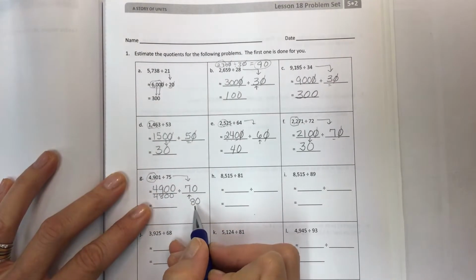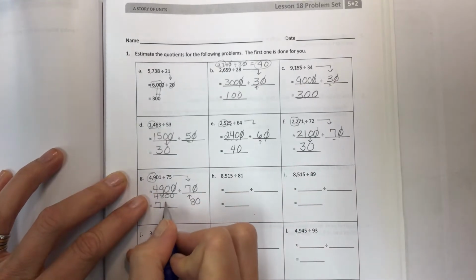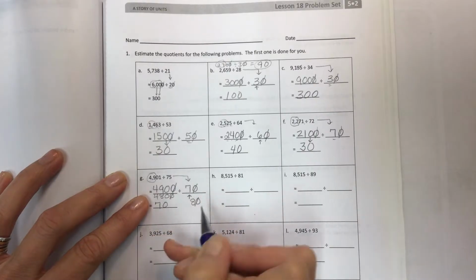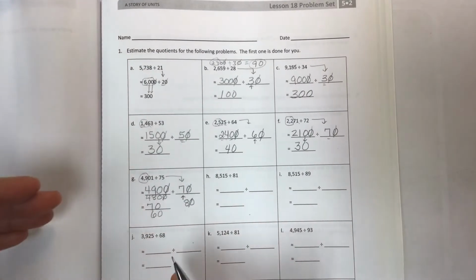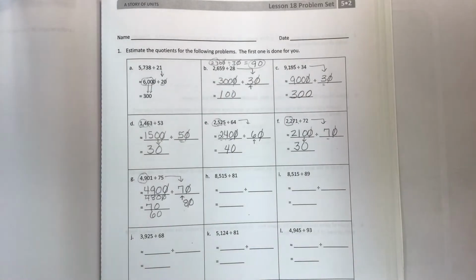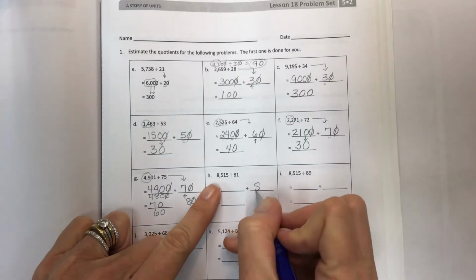If I say this rounds to 80, then this would have to be 4,800. Okay? Either way, for this one, I'm going to offset zeros and get 70. For this one, I'm going to offset zeros and get 60. And so they're both pretty close, but again, answers may vary. It just depends on who thinks of it and which way they want to go. For this one, a little bit easier.